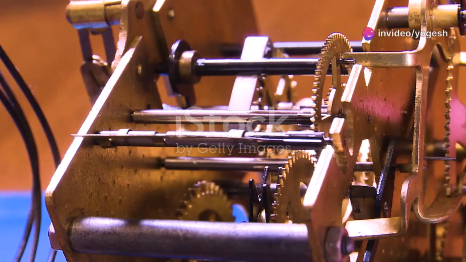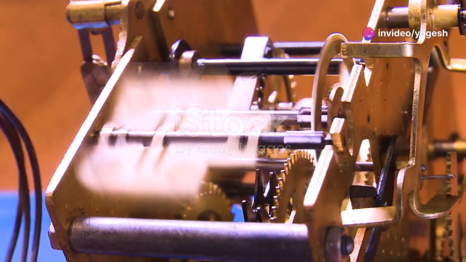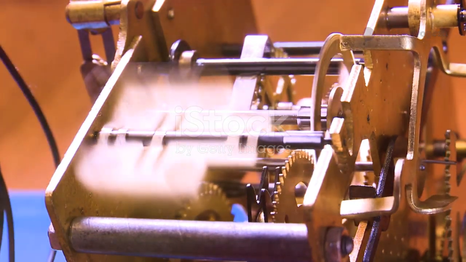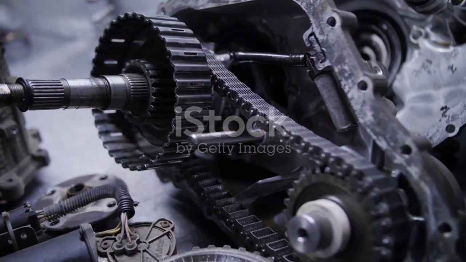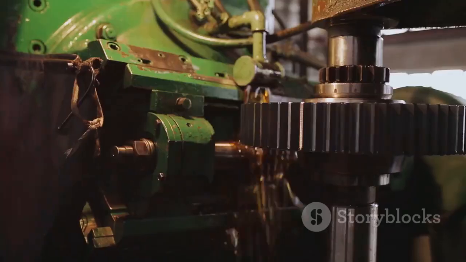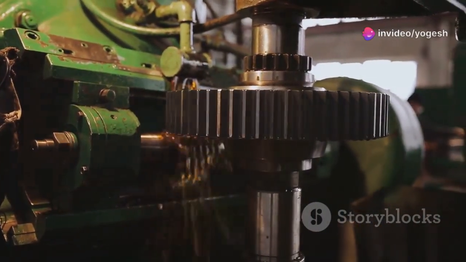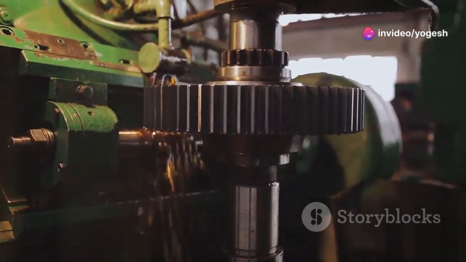We've seen how linkages transform motion, turning simple inputs into complex, coordinated movements that drive the machines all around us. That's why analyzing speed and acceleration is so crucial. These factors determine not just how fast something moves, but how smoothly and safely it operates.